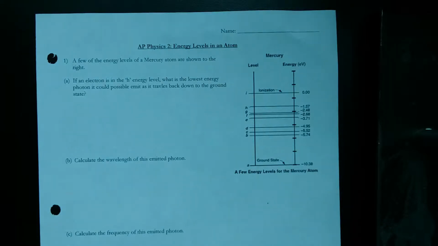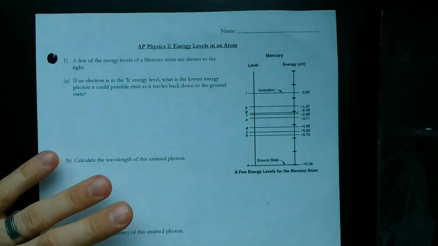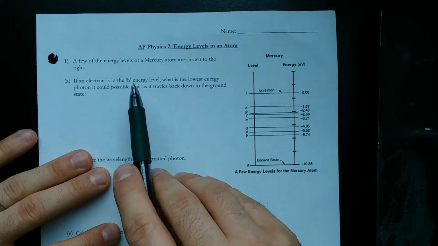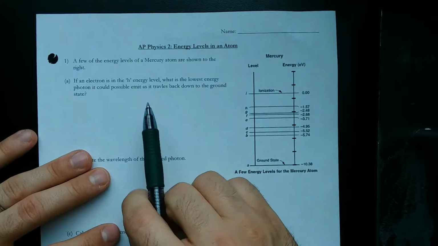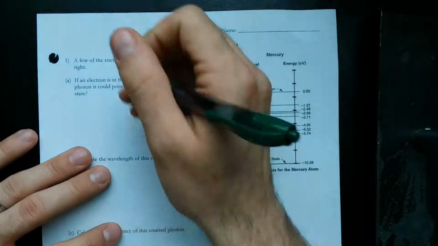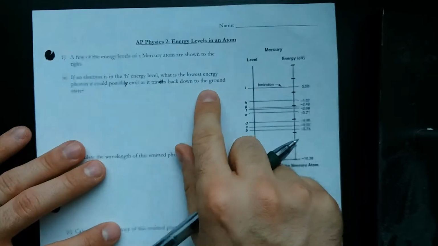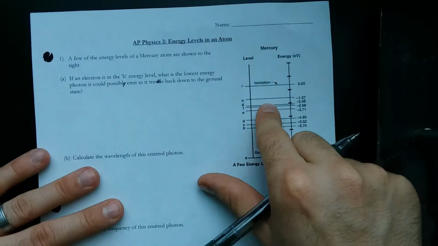All right, so here we are looking at the energy levels in different atoms. And we start off with the mercury atom. If an electron is in the H energy level, what is the lowest energy photon it could possibly emit as it travels back down to the ground state?